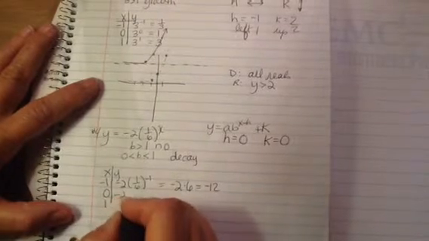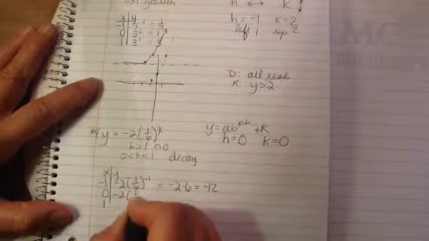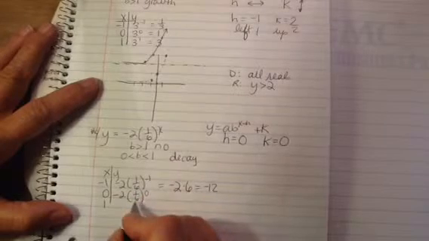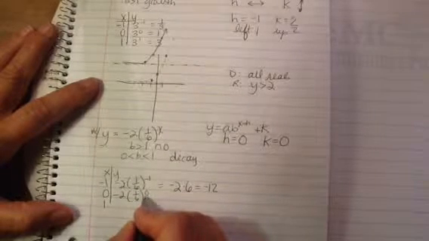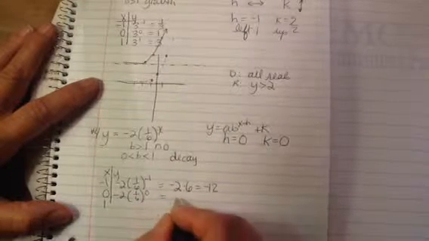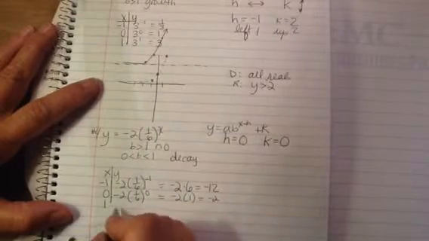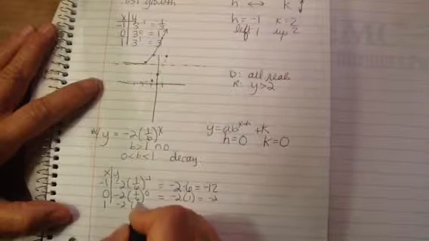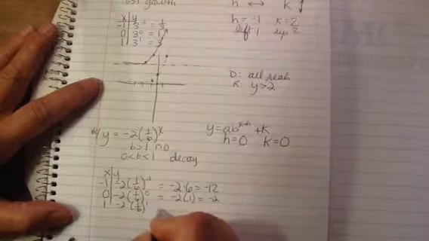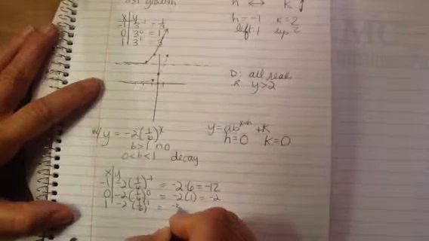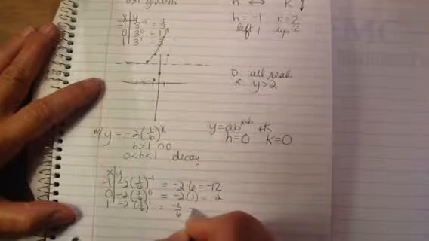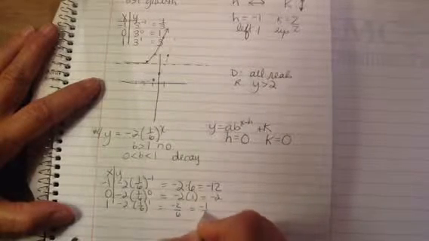Now we're going to take -2 times (1/6) to the 0 power. Anything to the 0 power equals 1. -2 times 1 is -2. -2 times (1/6) to the 1 power is -2 over 6, which is -1/3.